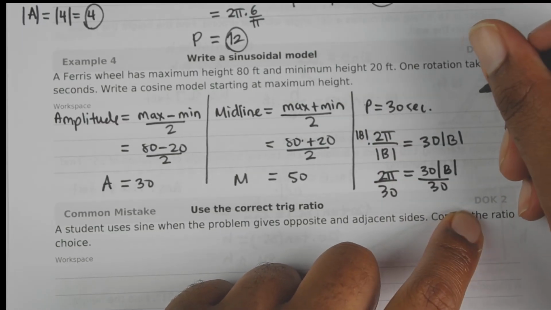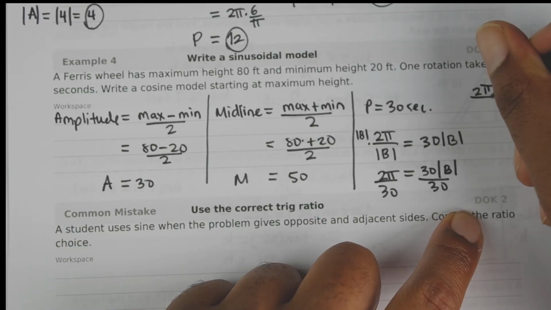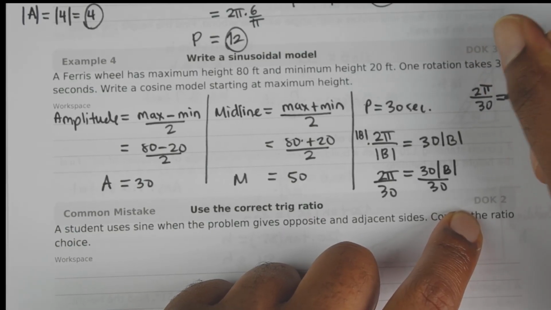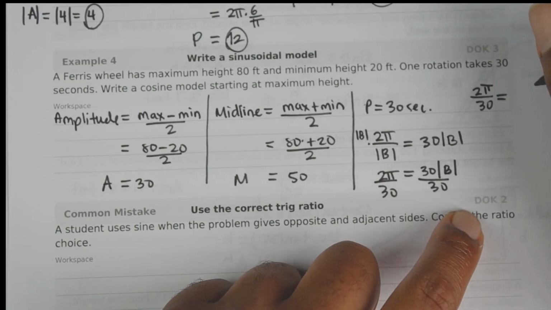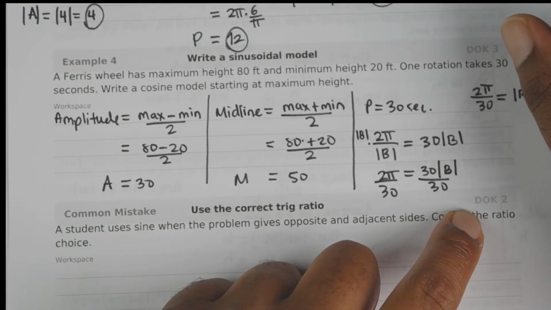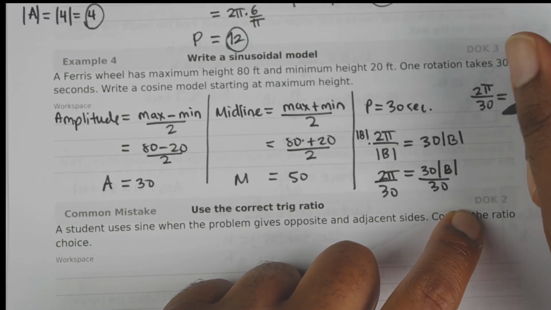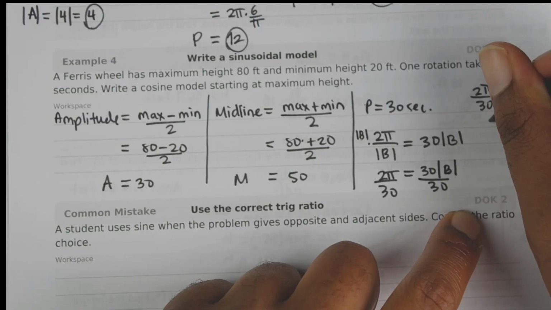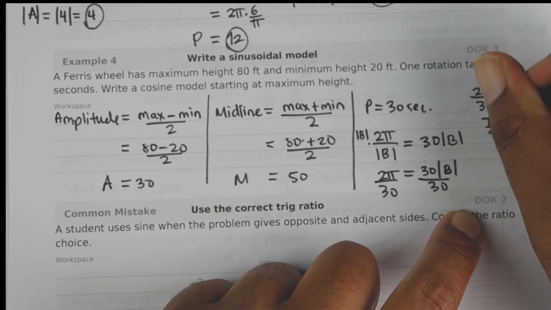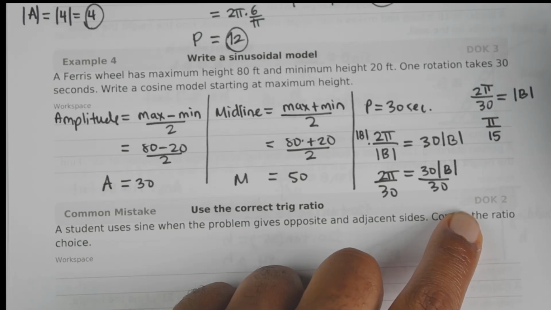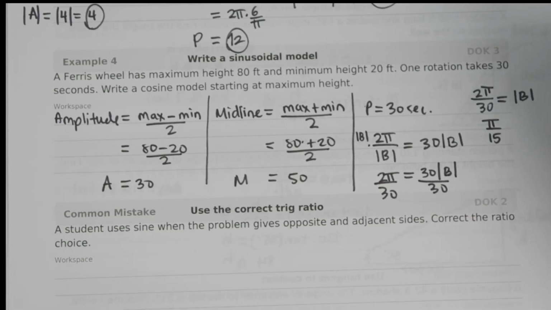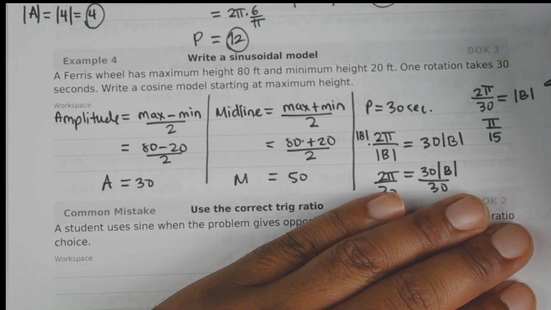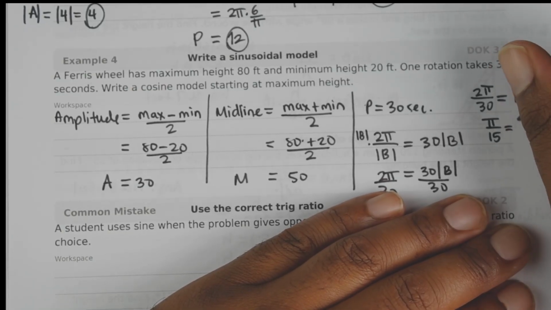Then I'm going to divide 30 to both sides. So that's 2 pi over 30, which equals the absolute value of b. And I should have simplified that. That would be simplified to pi over 15. Pi over 15 is equal to the absolute value of b.